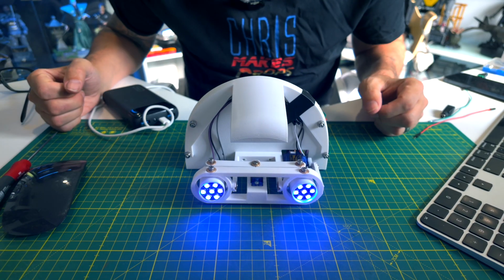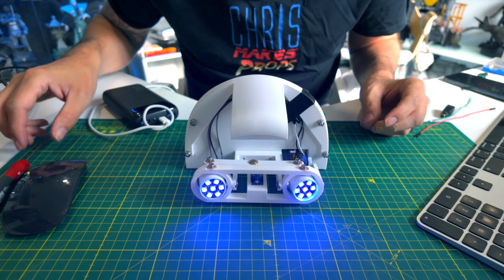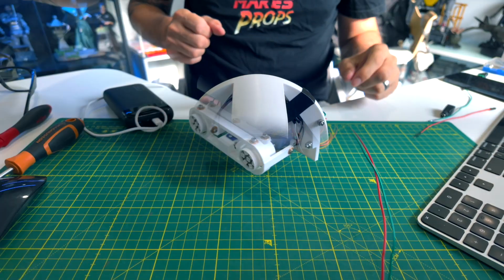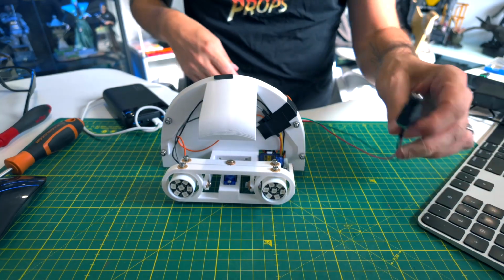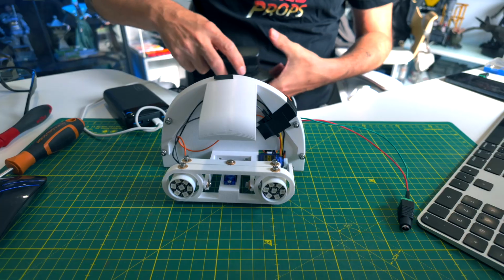Now we just need to see if the second one works. So we'll move on to the second one and see if we can make that one work as well. Oh, I'm so chuffed. That's that. Let's plug this into the plug power supply.